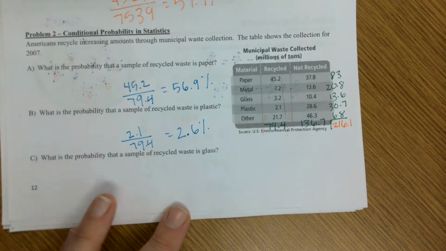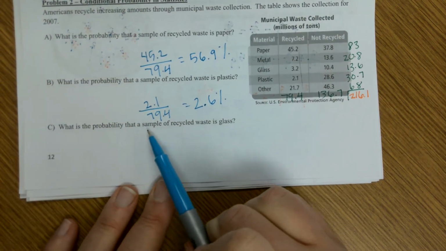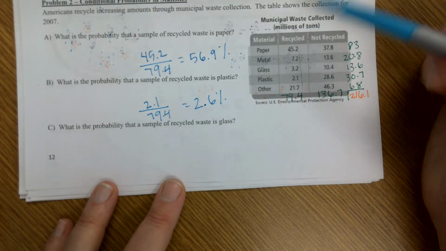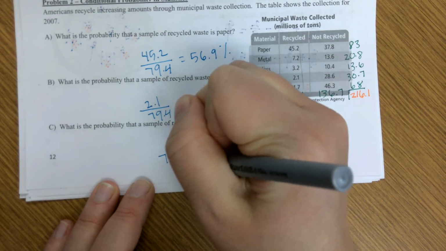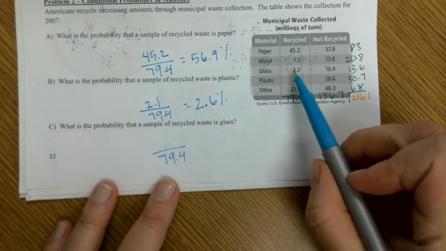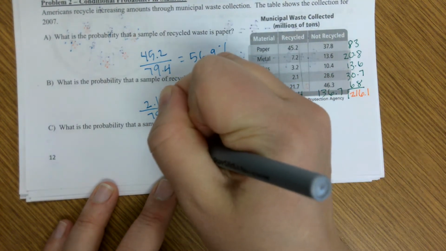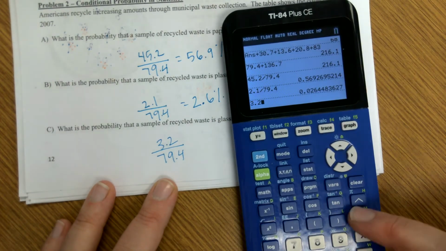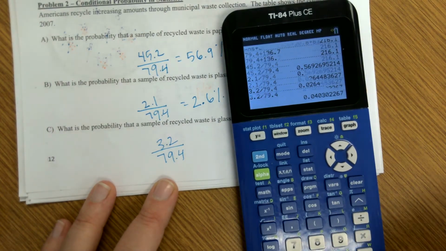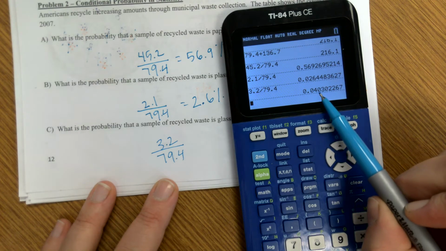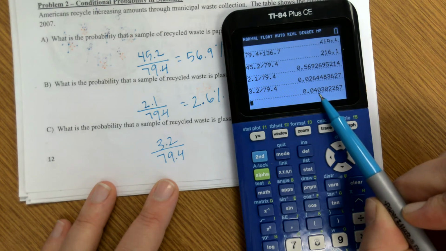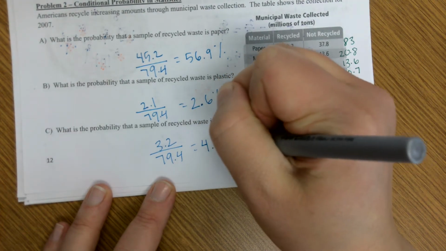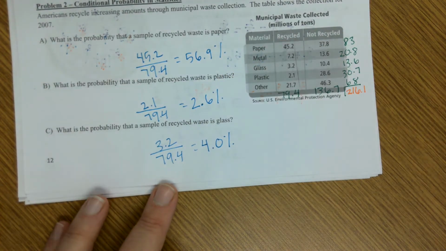What's the probability that a sample of recycled waste, so still the same category, so my total is still 79.4, what's the probability it's going to be glass? So my total of glass recycled is on top. So 3.2 divided by 79.4. Again, if I move my decimal point 2 over to the right, this 3 does not move that up, so it'd just be 4% because I have that 0. If it says to have a decimal, you can have a 0 right there also.